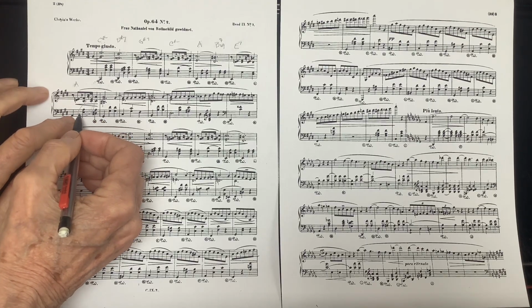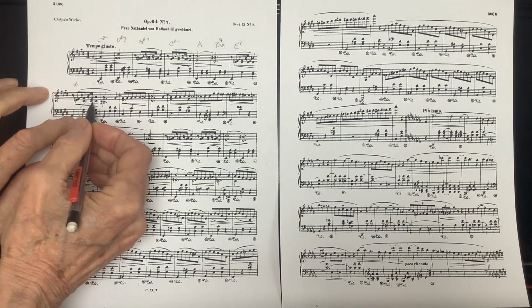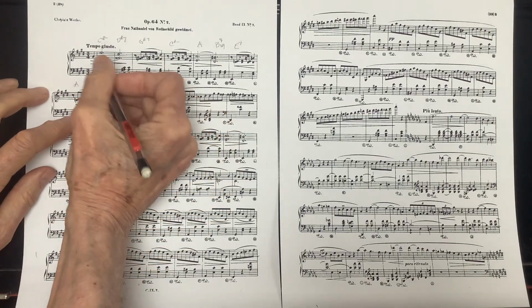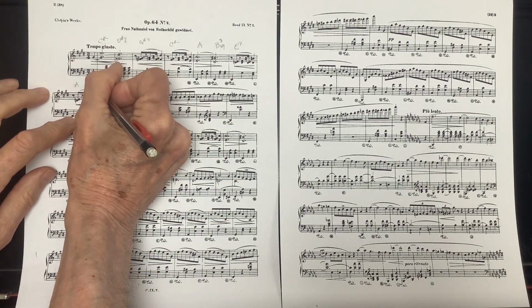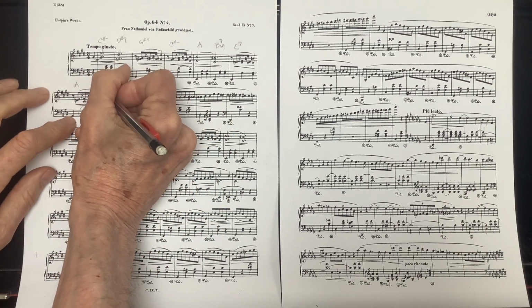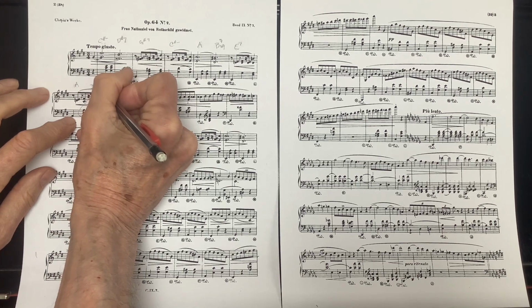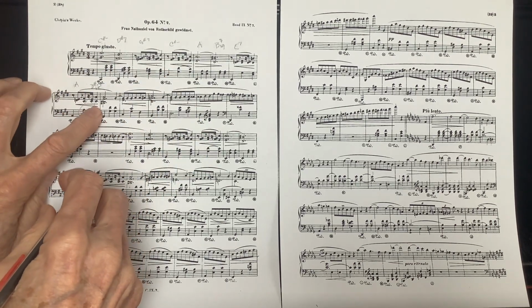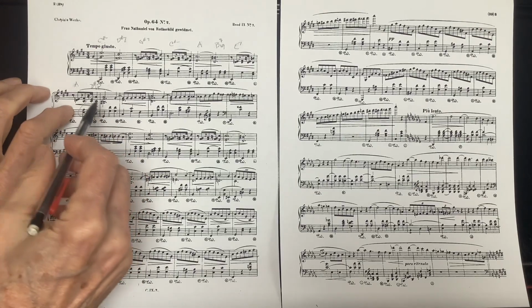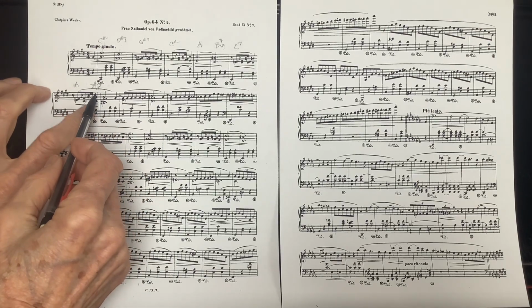So we have the full A chord here, but then on the 3rd beat, he surprises us with this D sharp minor 7th flat 5, signaling that we're going back to C sharp minor, because that's C sharp minor's 2 chord.